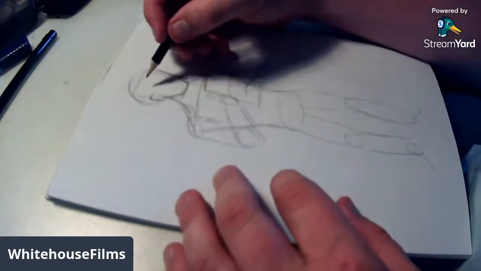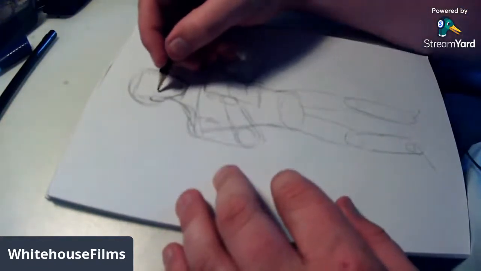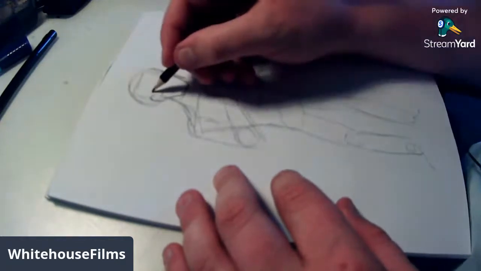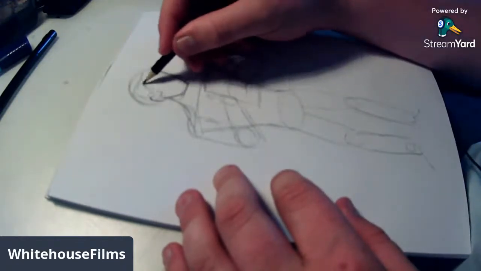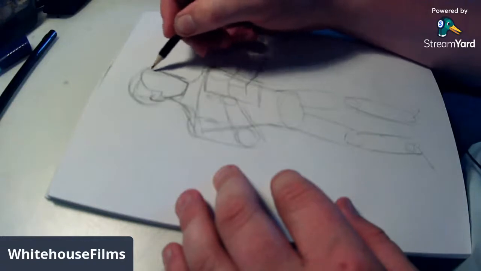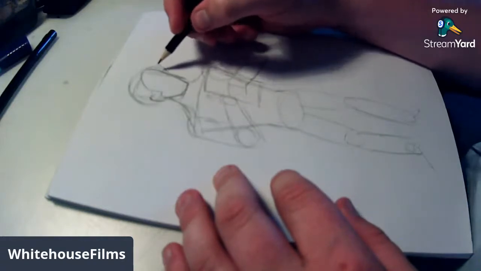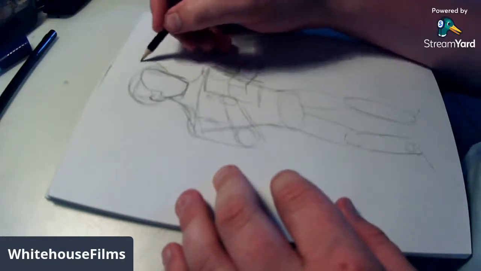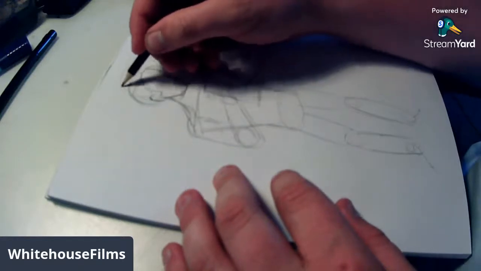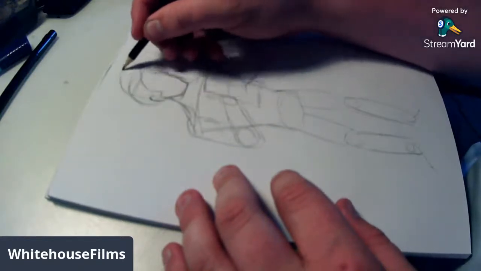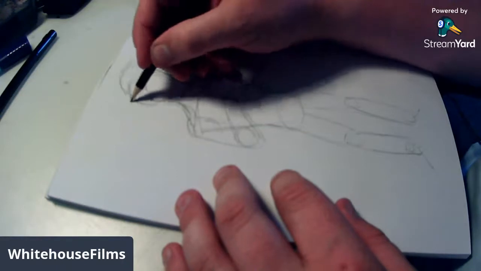Anyway, sideburns here, so I'll just draw some sideburns. Again, this is not really how he would look. There's spikiness there.